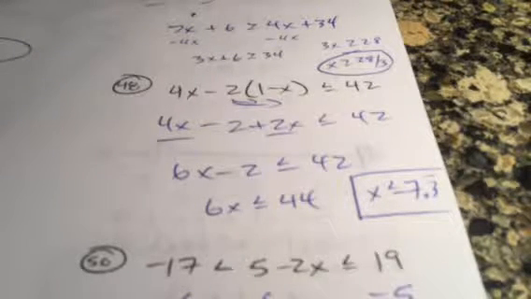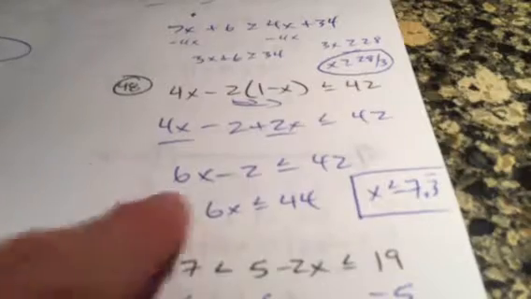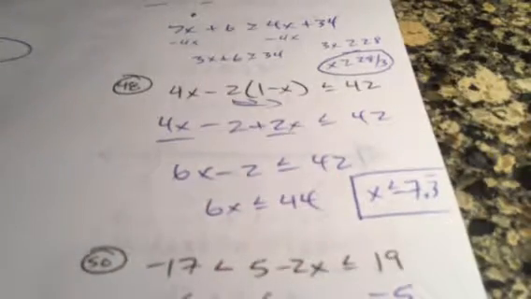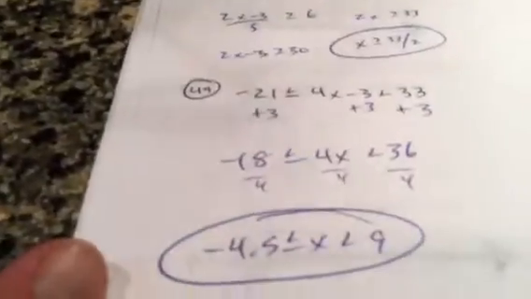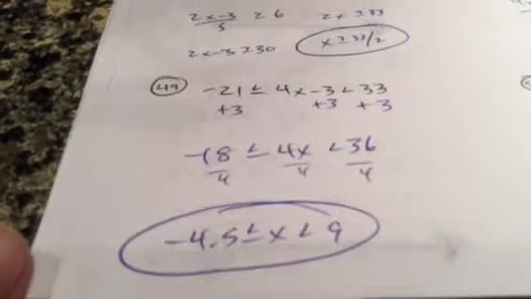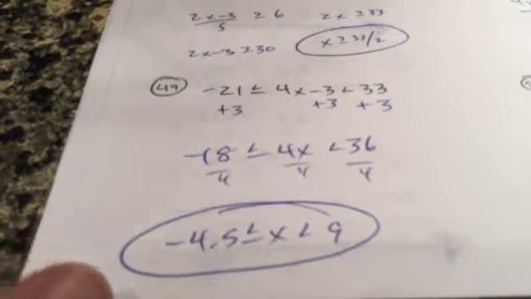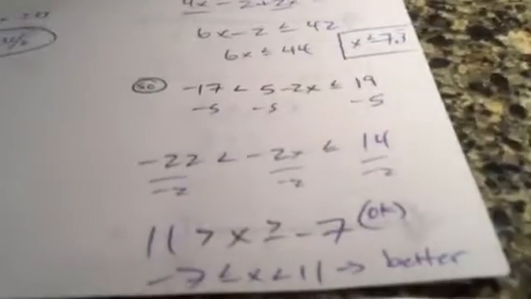You got to make sure to add the 4x and the 2x. That's 6x, and you're going to add 2 to the other side. That's how we get our answer. 49, you're going to add 3 to all 3 of those sections, then divide by 4. Pretty self-explanatory, not bad there.